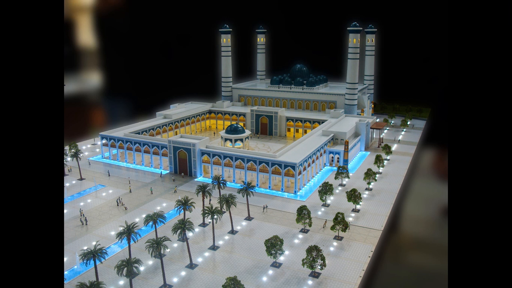It's not vague. This is a model of a masjid. It's a model of a masjid which an architect or a designer has designed. Based on this model, the actual construction will take place.